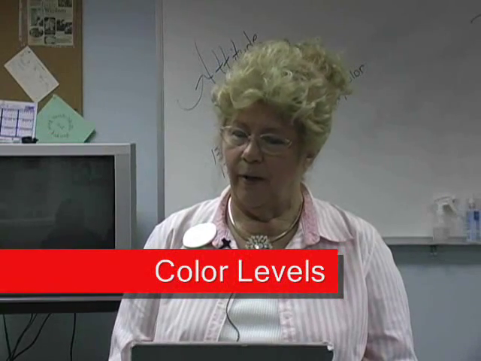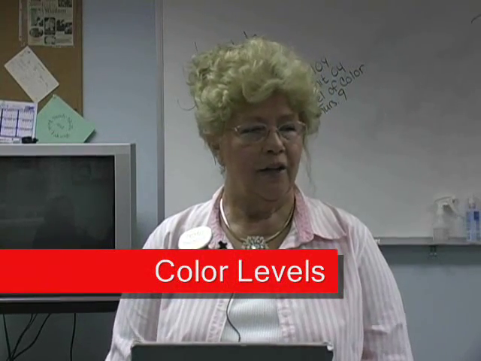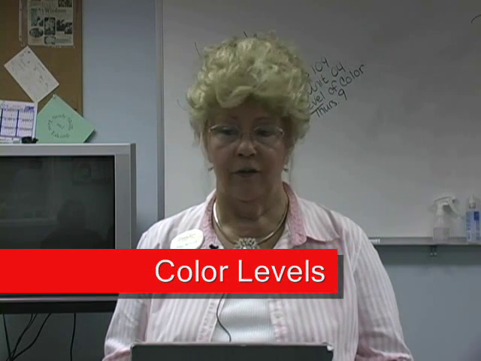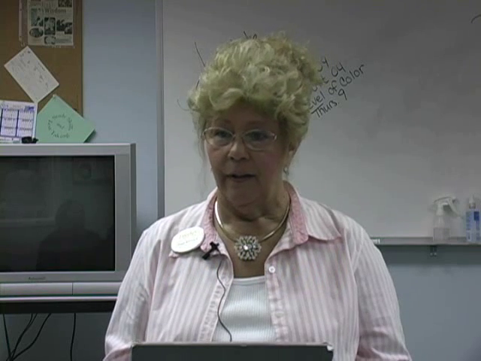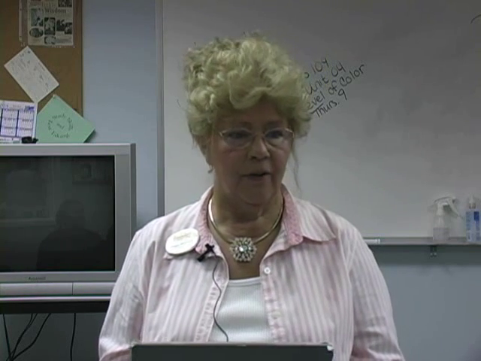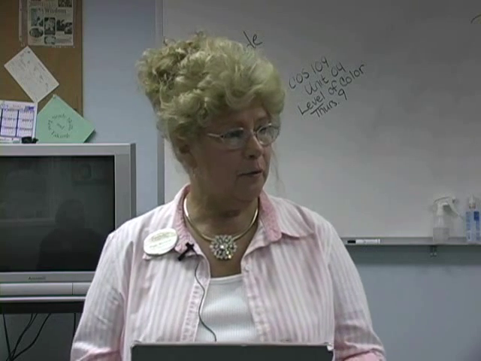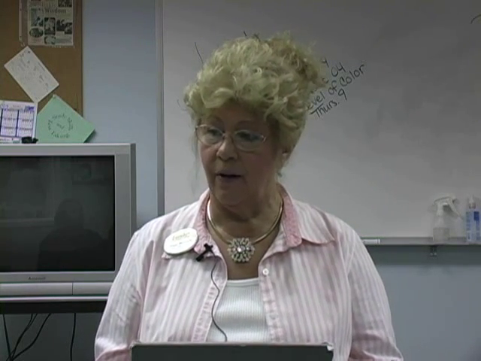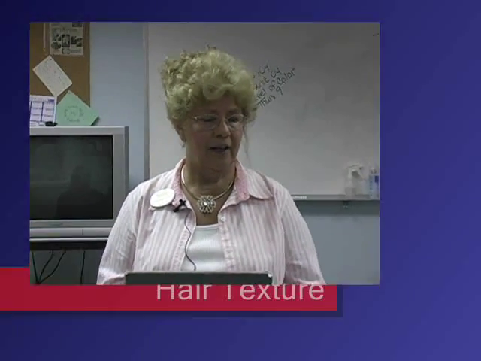The level of color in hair. We've got to understand what's in hair before we change the color to something else. So we want to talk about the composition of the hair and how it's arranged. And then we'll get to the chemical composition of our artificial hair colors. So the first thing we want to talk about is hair texture.